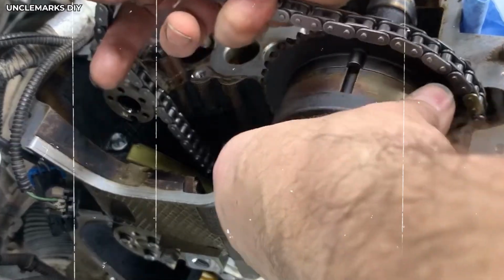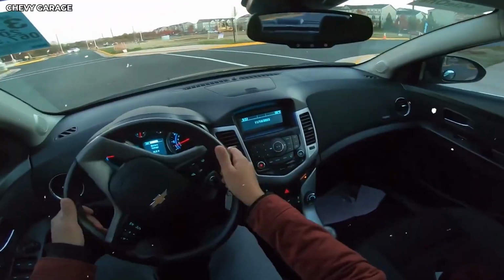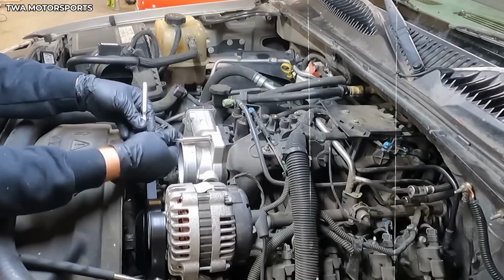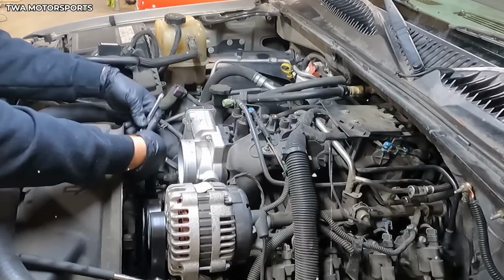The idle might hunt or surge slightly as the computer relearns proper idle characteristics. That's completely normal and will settle within a minute or two. Once it idles smoothly, you're done with the basic reset.